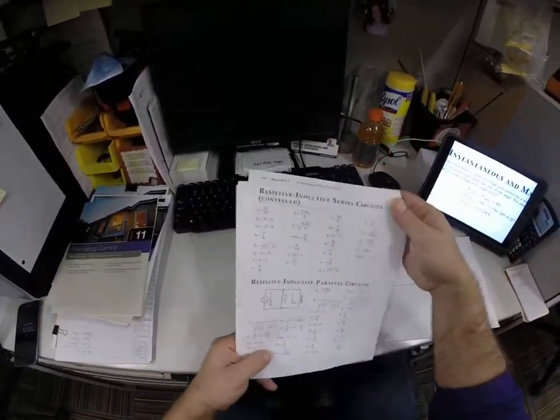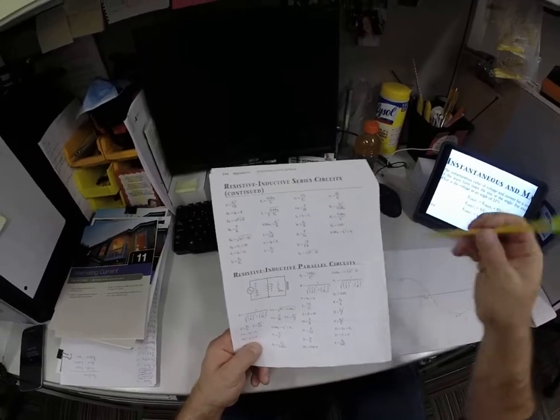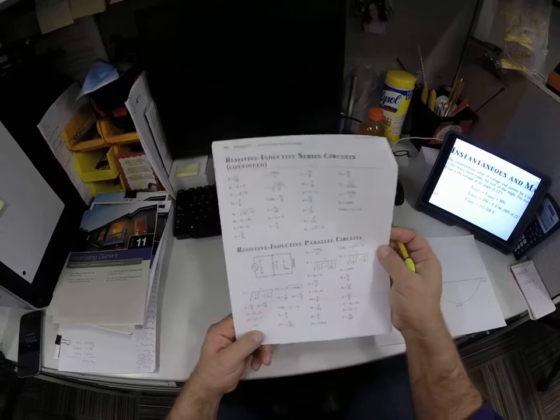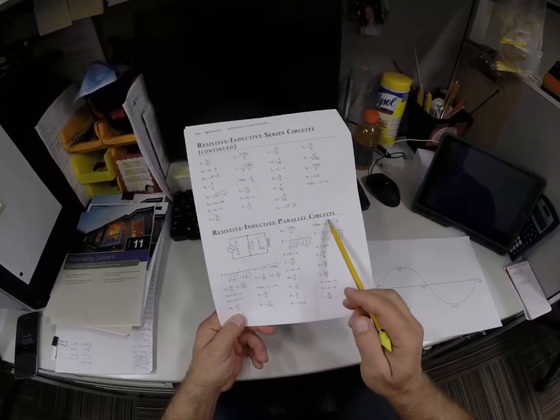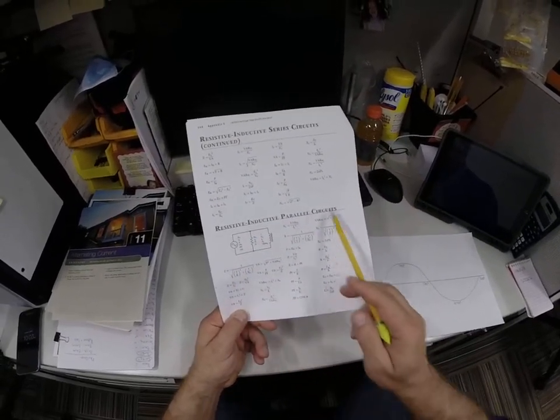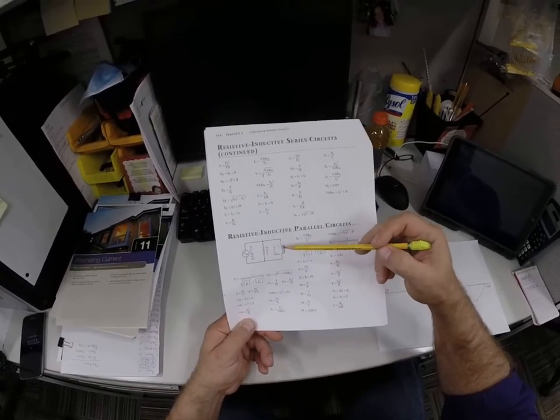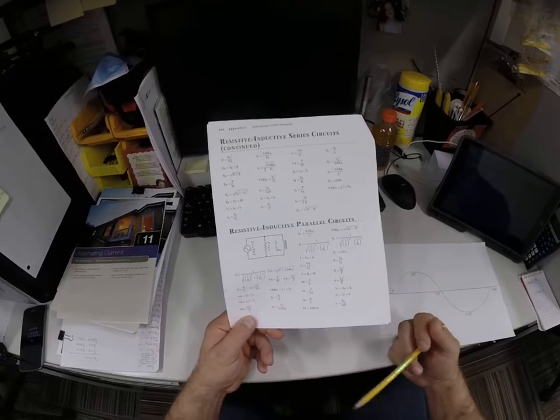If we flip our page, you can see that these formulas continue. Resistive inductive series circuits, there's more of them. Then we get to resistive inductive parallel, we've got all these formulas. Once again, resistor, inductor, but now these are in parallel.